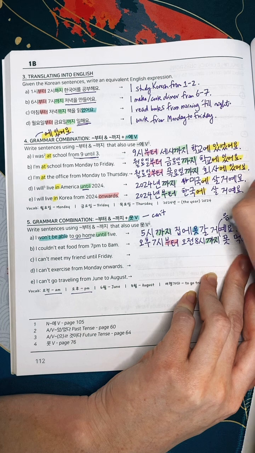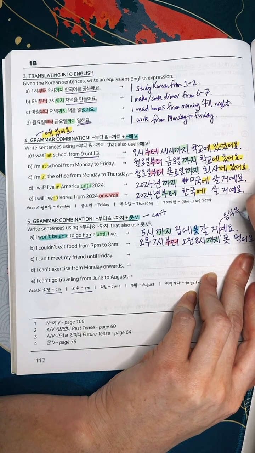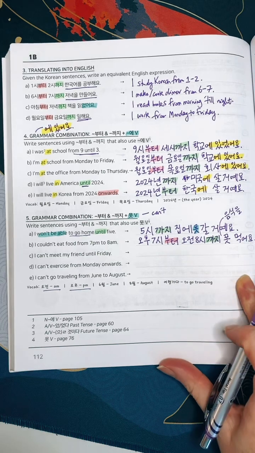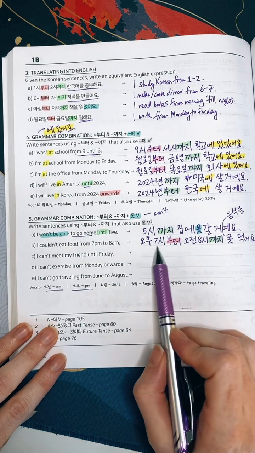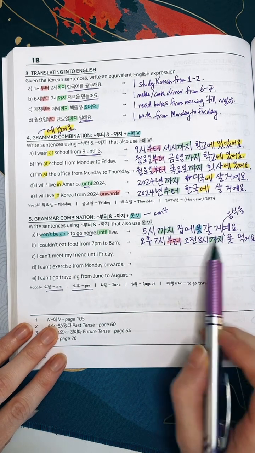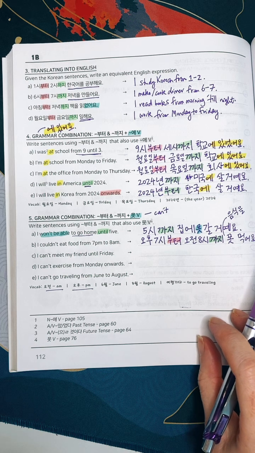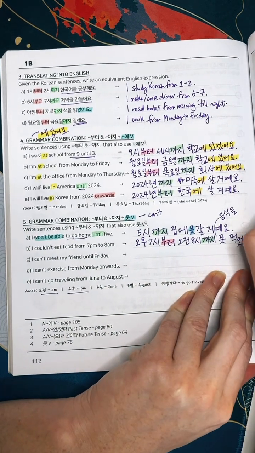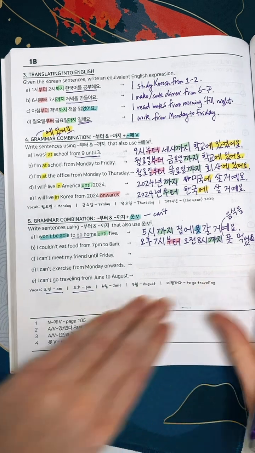음식을, that's food. 못 먹어요. I couldn't eat it. From 7 p.m. to 8 a.m. It's a kind of a long sentence. Oh, and it's past tense. BTS, good job. 먹었. These are tricky sentences. 먹었어요.